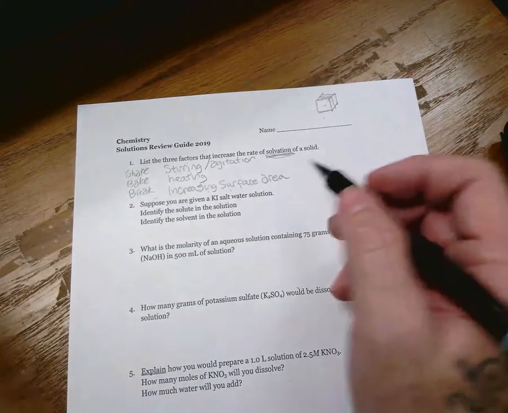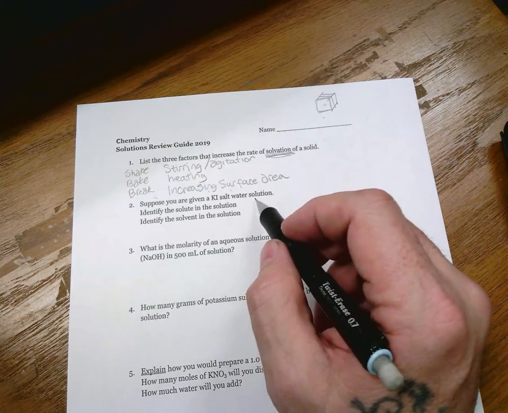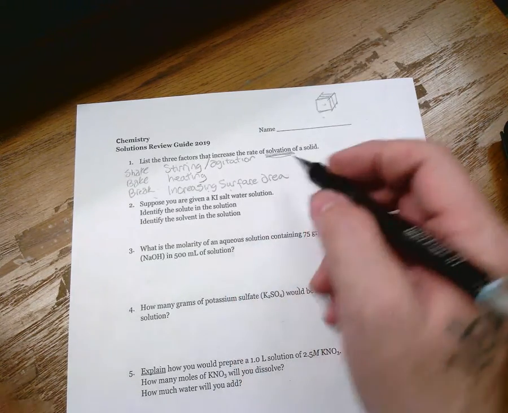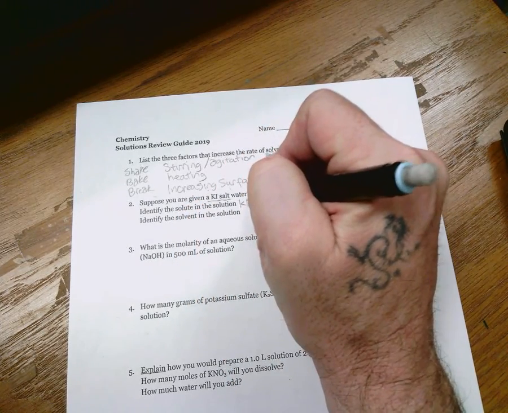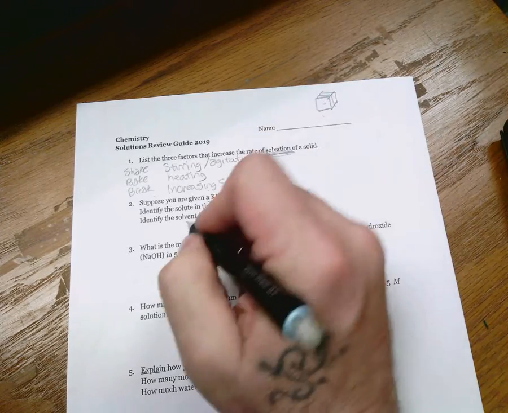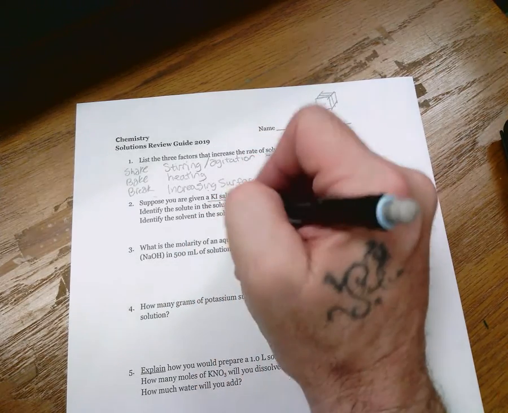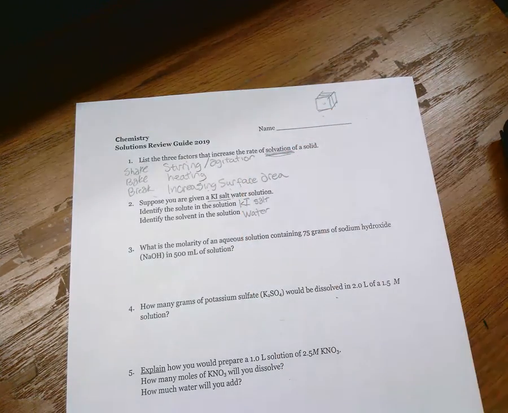Okay, suppose you are given a KI salt water solution. Identify the solute. Well, the KI salt is the solute. And water, if you don't know, is the universal solvent. So almost always water is a solvent. Rarely is water going to be anything other than a solvent.